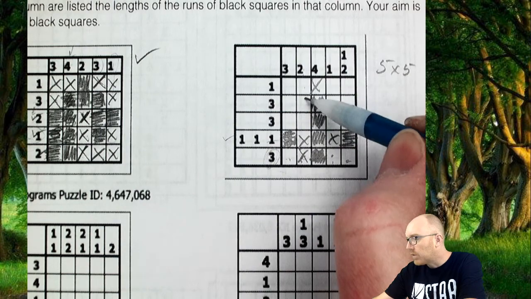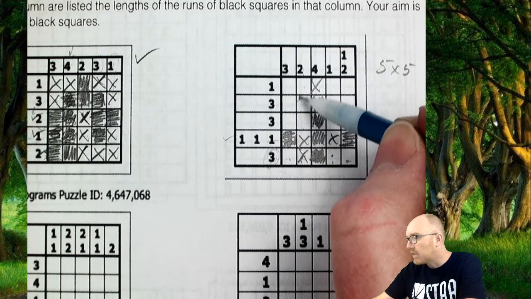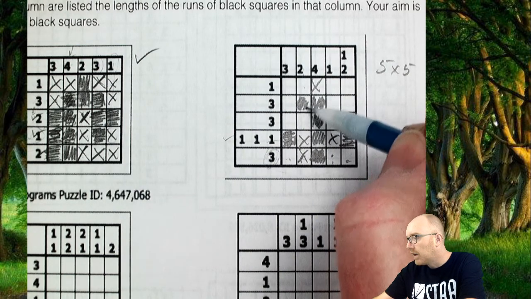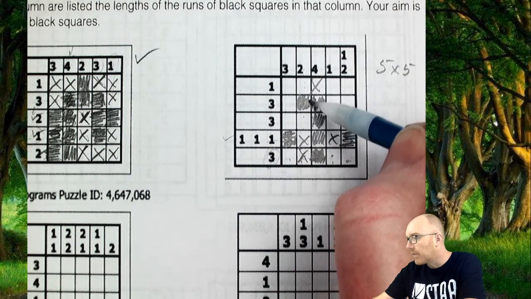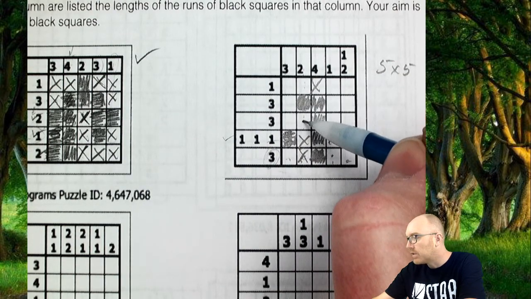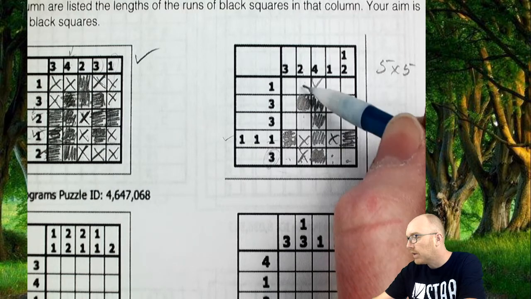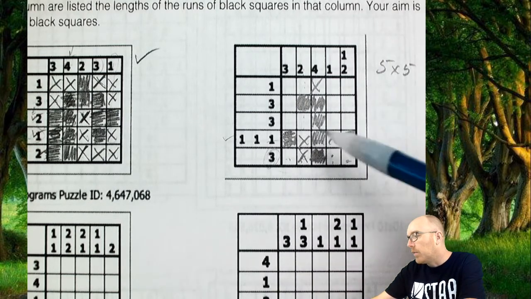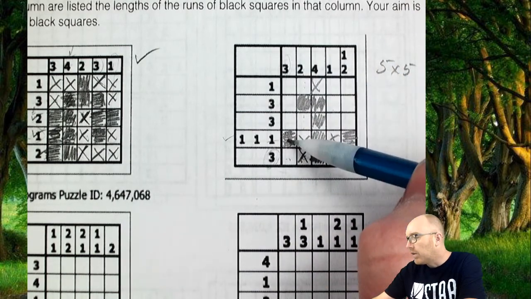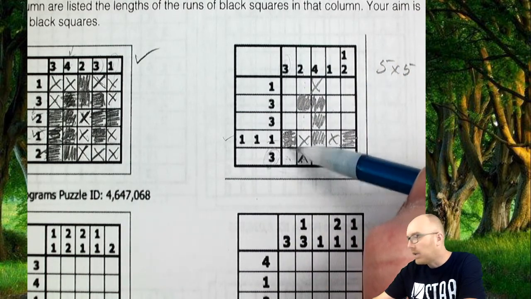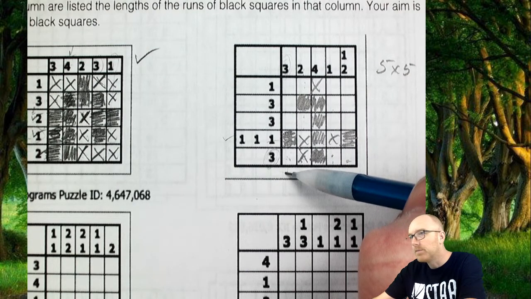Now we have a situation with only 3 boxes left. The 2 has to use this box, doesn't it? If it's 1, 2 or 1, 2, this box in the middle must be used. There's another option. So the 2 is either going to go down here or up here. What I also notice, vertically, look at this 3. Could the 3 go down 1? Yeah. Could it go down 2? No. What does that mean?